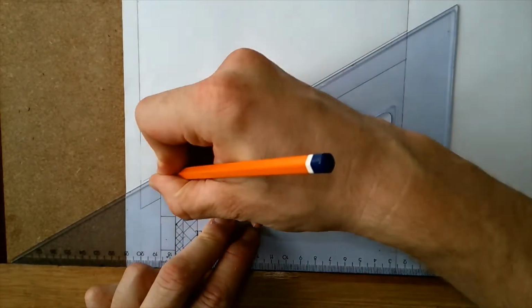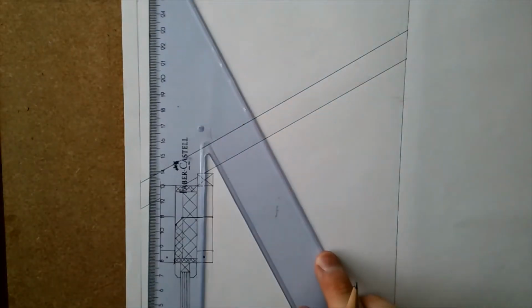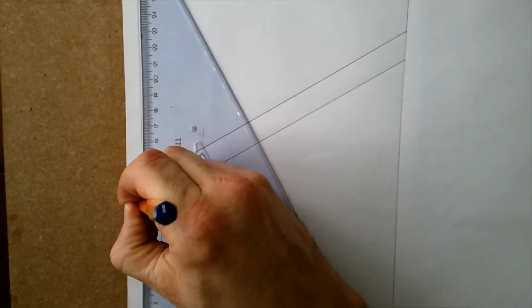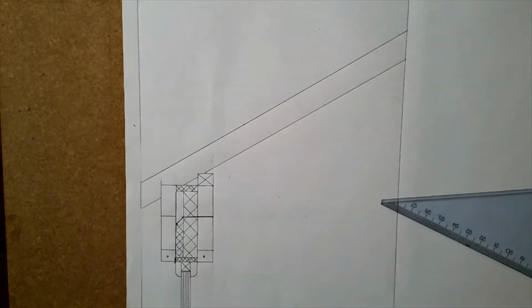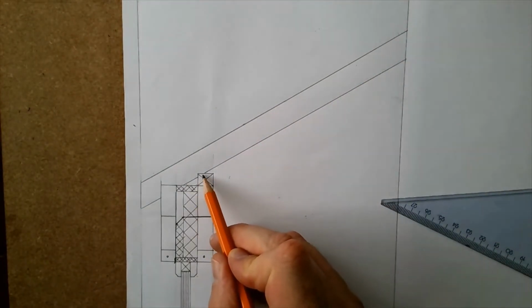I'm going to focus solely on getting the rafter and everything else done first of all. So there's the rafter in place. Important to understand the principles of that. The carpenter puts those into place, and make sure that your rafter goes through that there.